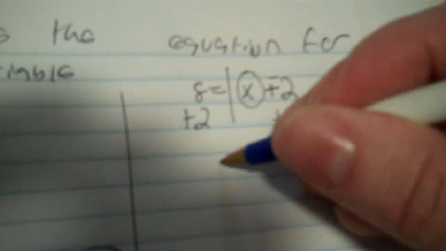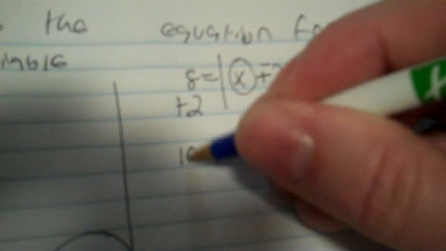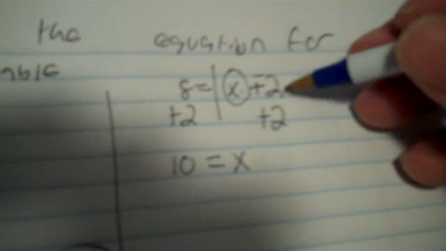If you're at negative 2, to get to 0, you have to go to the right. When I go to the right, that means addition. So plus 2, plus 2. So I line up my equals. 8 plus 2 is 10. Make sure you're lining up the equals. And we have X. Negative 2 plus 2: if I'm at negative 2 and I go 2 to the right, I'm at 0. So we cross that out, and that's my answer. X equals 10.